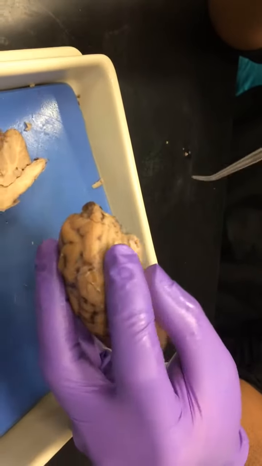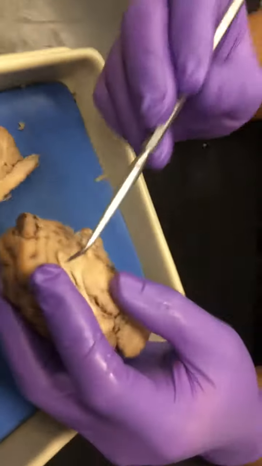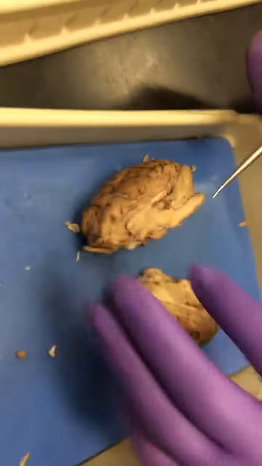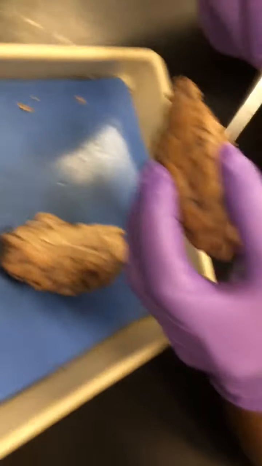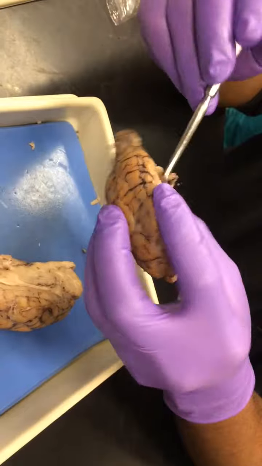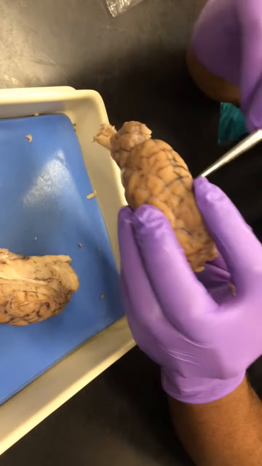Into the lateral ventricle, okay? And then choroid plexus. So you guys pulled one of those out, right? In here.